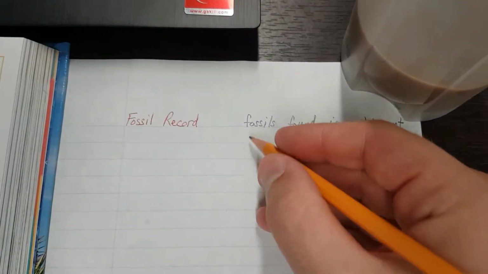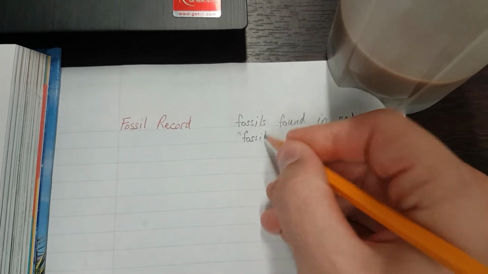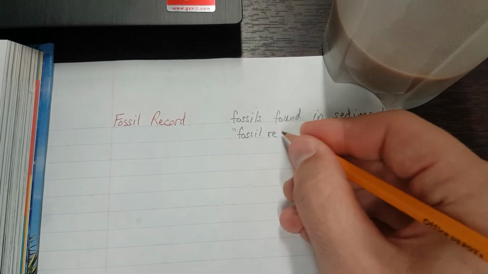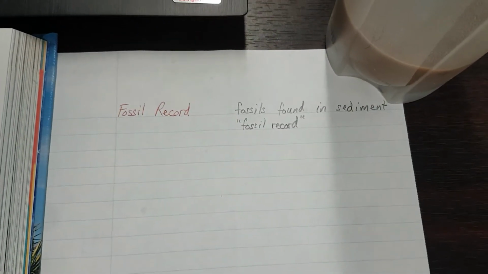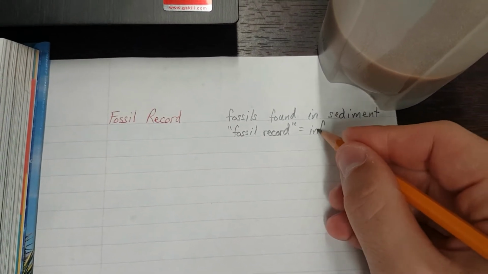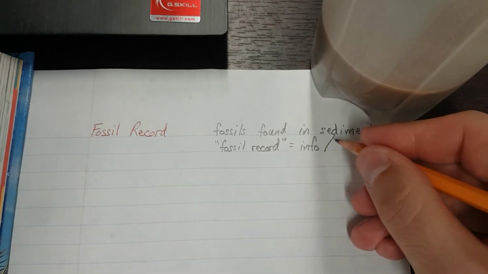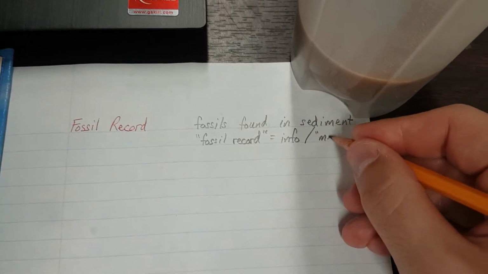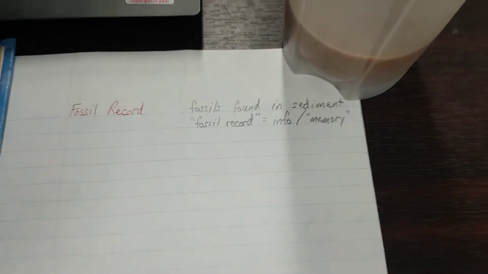Okay, so quote-unquote fossil record, F-O-S-S-I-L, record, R-E-C-O-R-D, close quotes, equals info, I-N-F-O, which is short for information, slash, quote, memory, M-E-M-O-R-Y, close quotes.